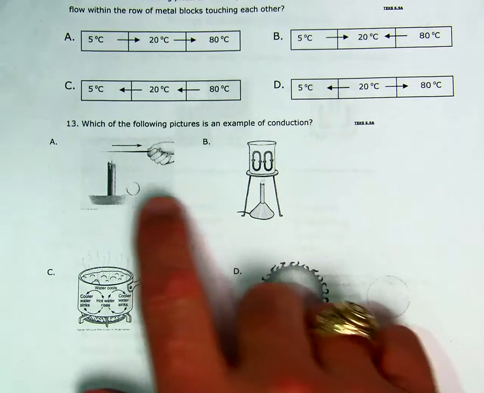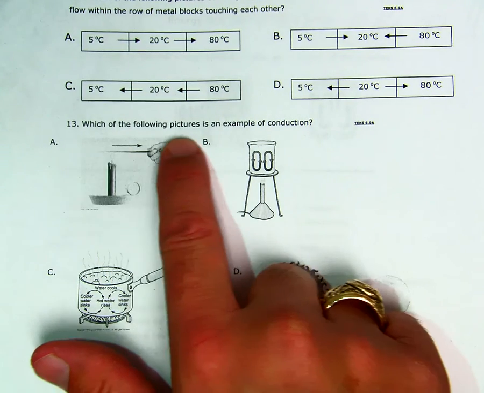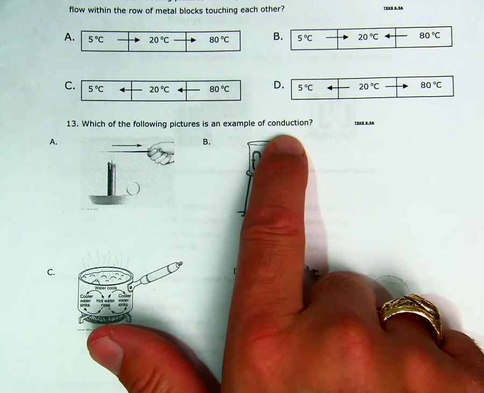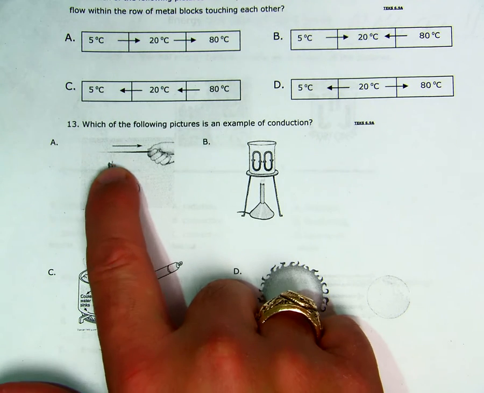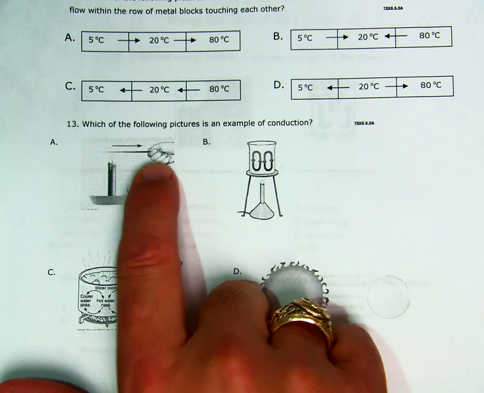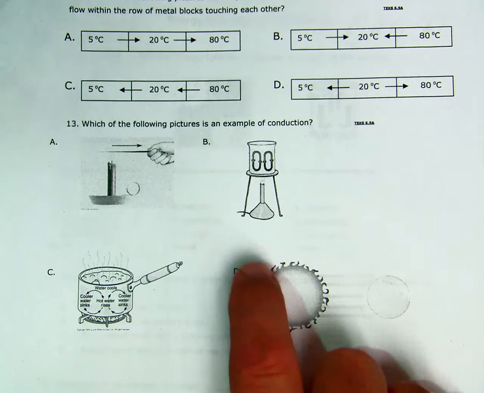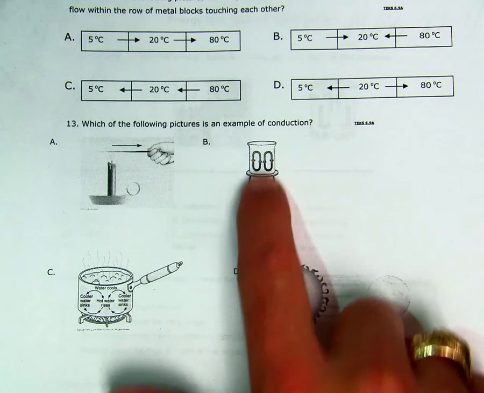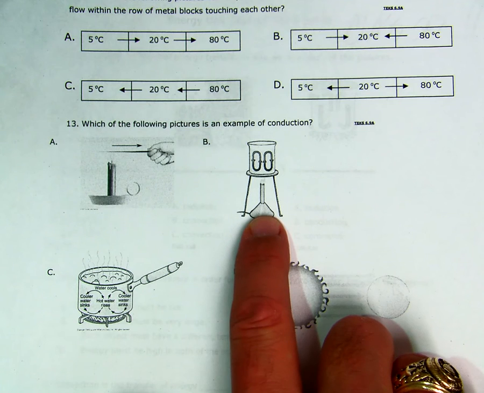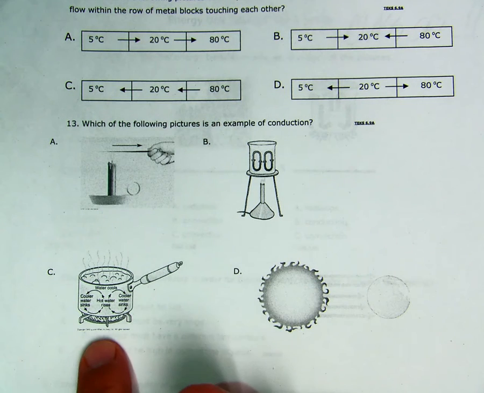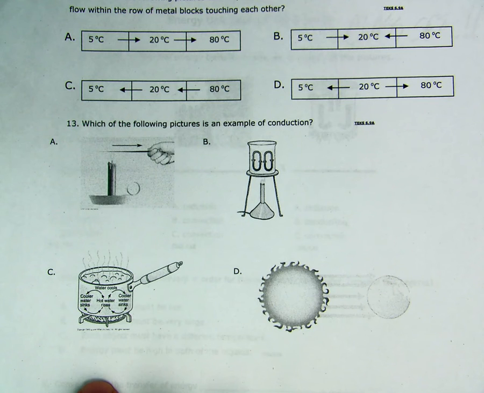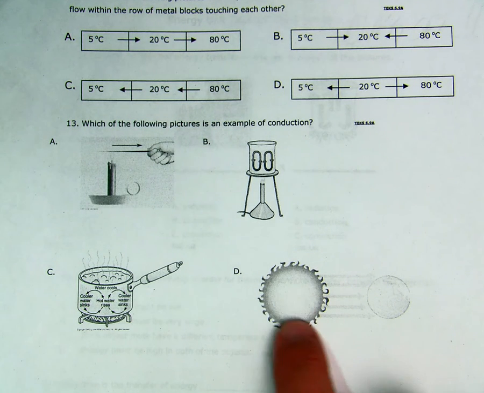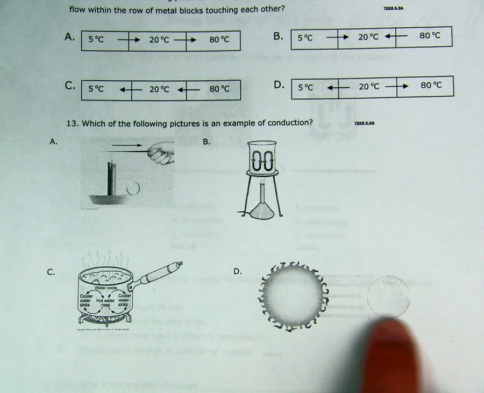Last question, number 13. Which of the following pictures is an example of conduction? Is it A, the image where there is a candle and the flame is burning here, touching the needle? Is it B, where there are some liquids being heated above a Bunsen burner? Is it C, where there is a liquid being heated in a pot of water on a stove? Or is it D, where the sun is giving some energy to Earth?